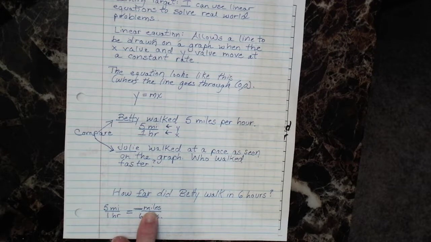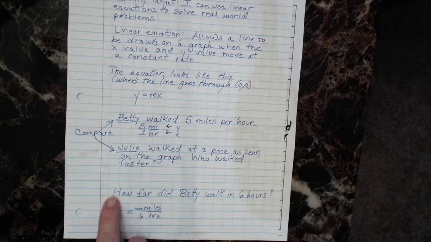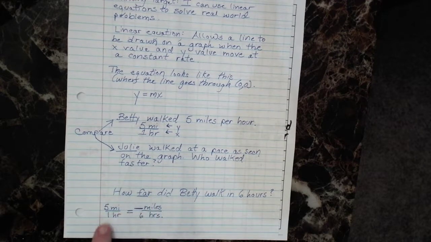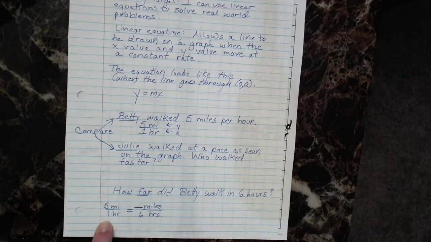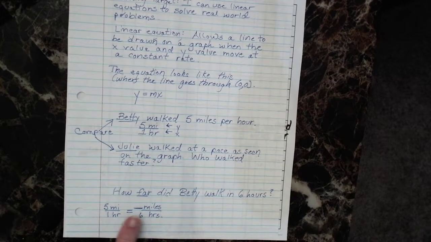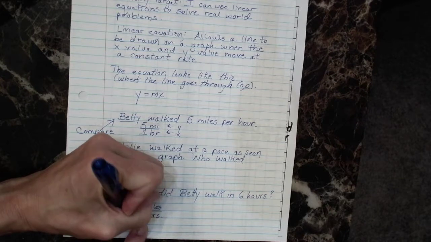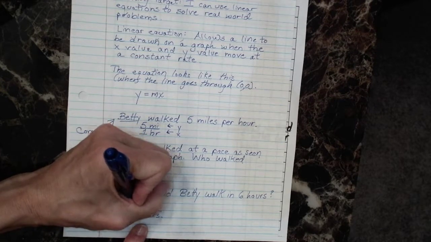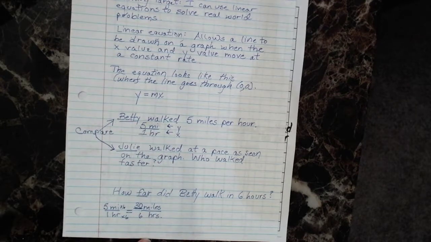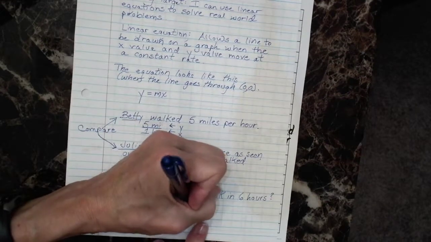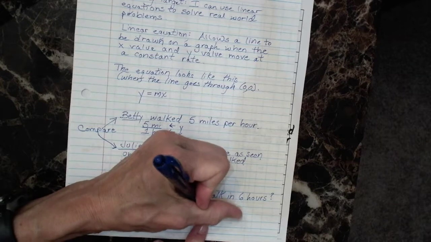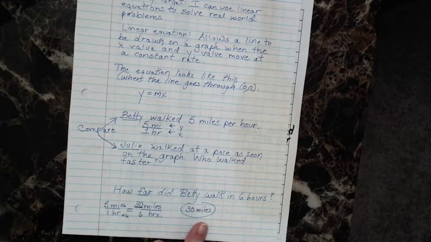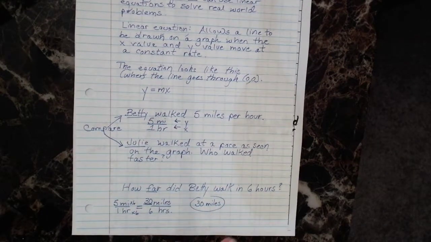Betty walked. So you can use cross multiplication to find a solution, or you can use a multiplier. 1 times what equals 6? 6. So 5 times 6 equals 30. So Betty walked 30 miles in 6 hours. And that is the end of this lesson.